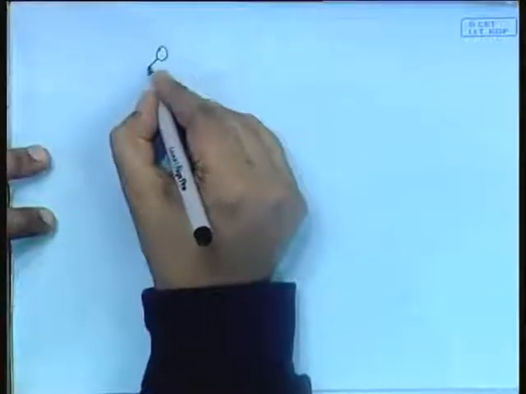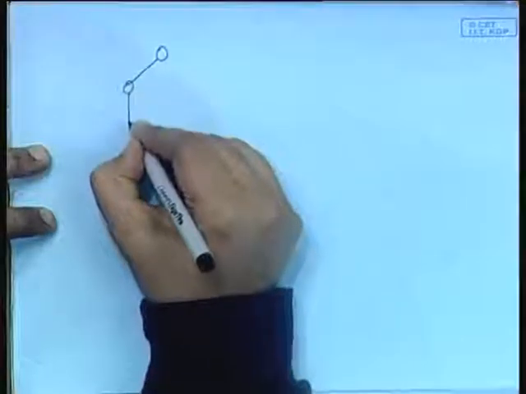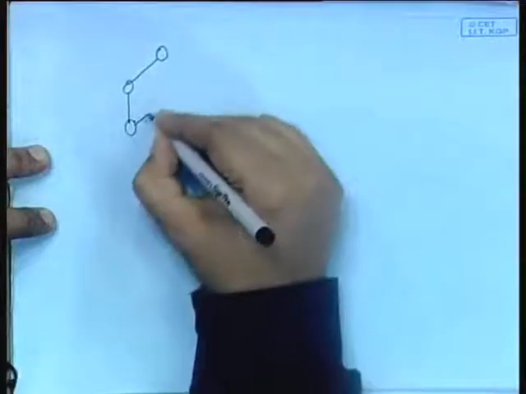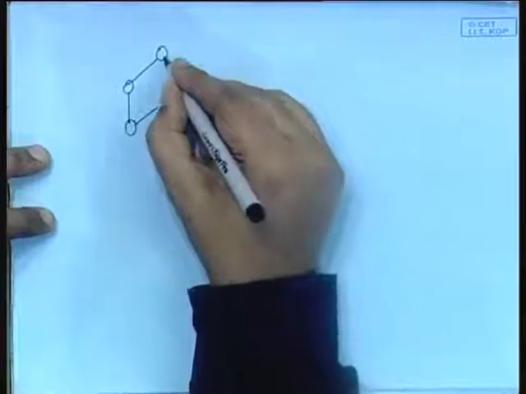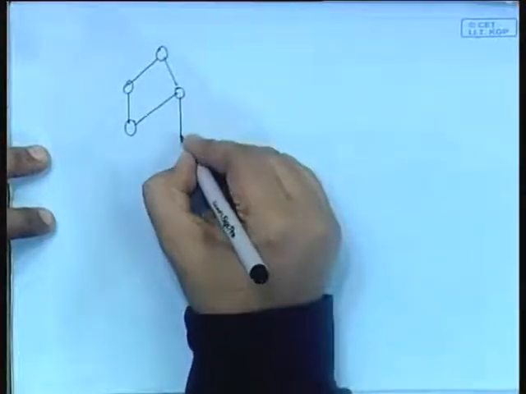So now let us take a more general case where you get a graph.